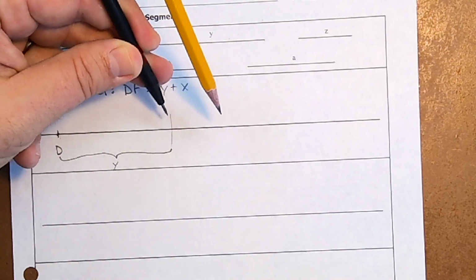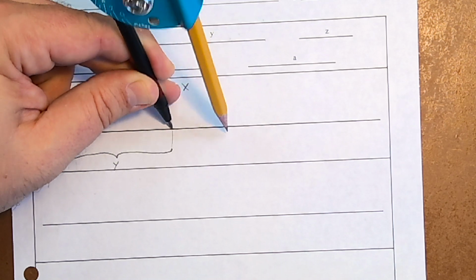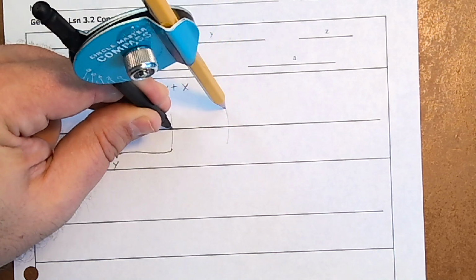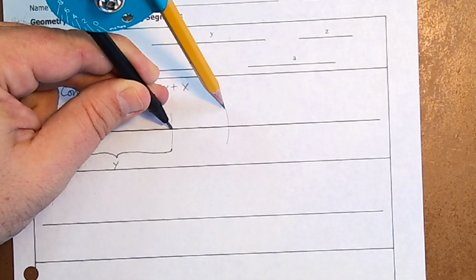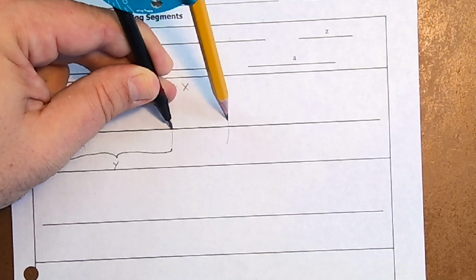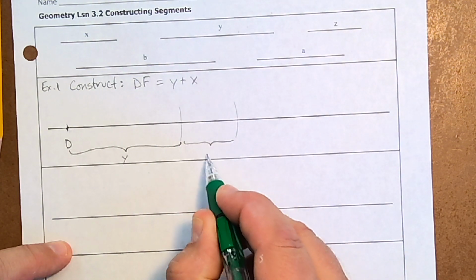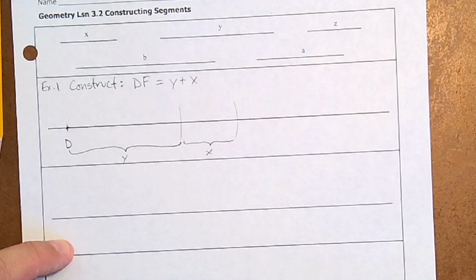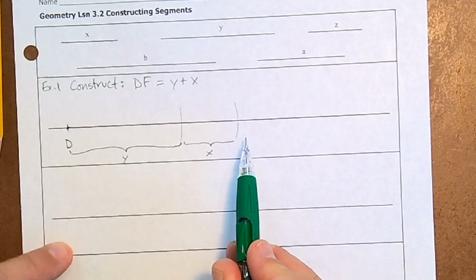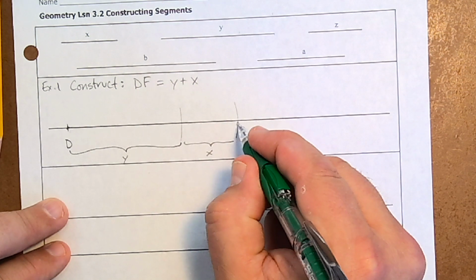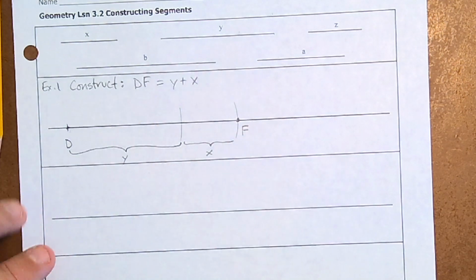And then I'm going to come over here to the end of my line segment where my distance y ended. And then I'm going to make a nice, clean, very clear arc so it looks like I did it with my compass. I know that that's distance x, so I'm going to indicate that by doing my little swoop here. Now I have a line segment that is y units long and x units long. I'm done, right? I've created a new length. So now out here, I can put a point, and I can call that F.